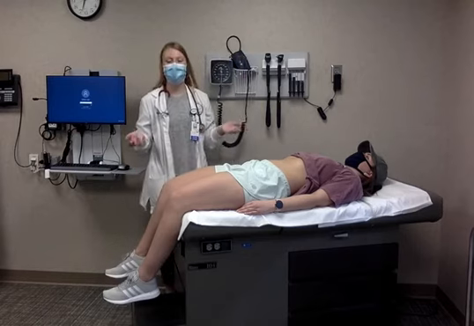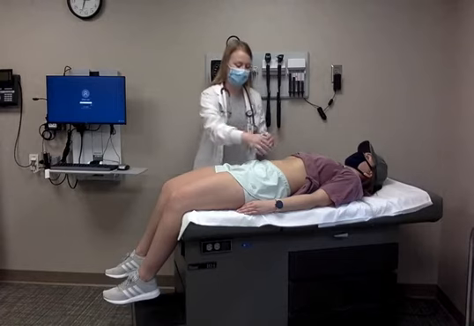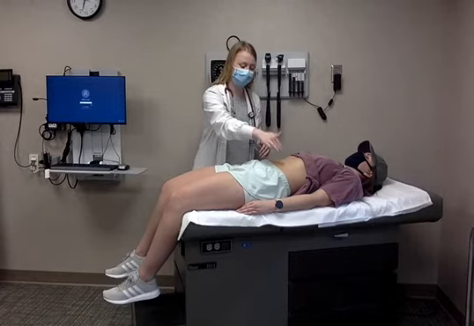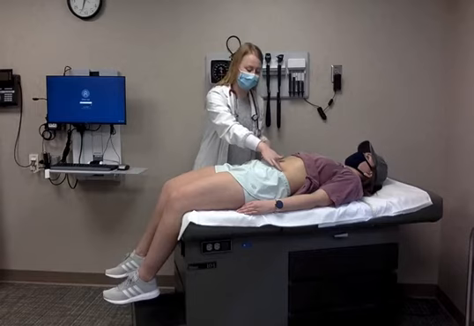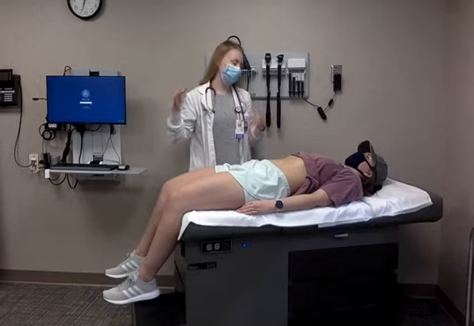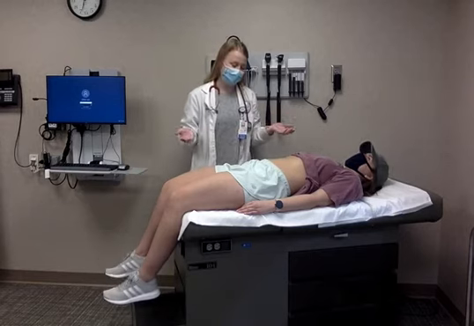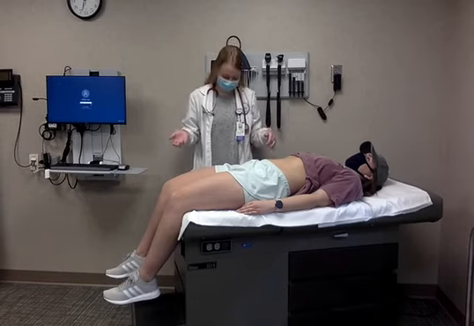And then you're going to be checking for rebound tenderness. So we're going to go to the left side of the stomach, and you're going to take your 2 fingers and you're going to do a deep press into the belly and then let go super quick and ask your patient if they had pain. She's not having any pain, so that's negative for the rebound tenderness.